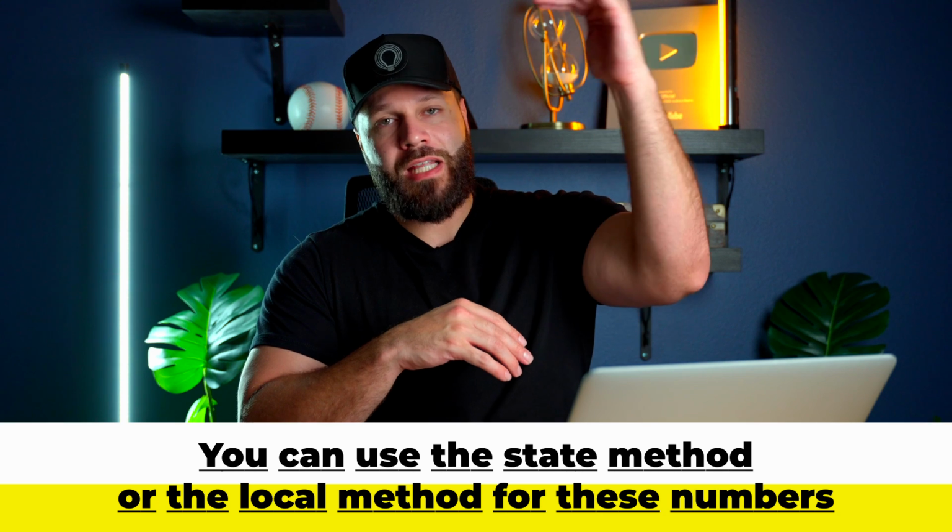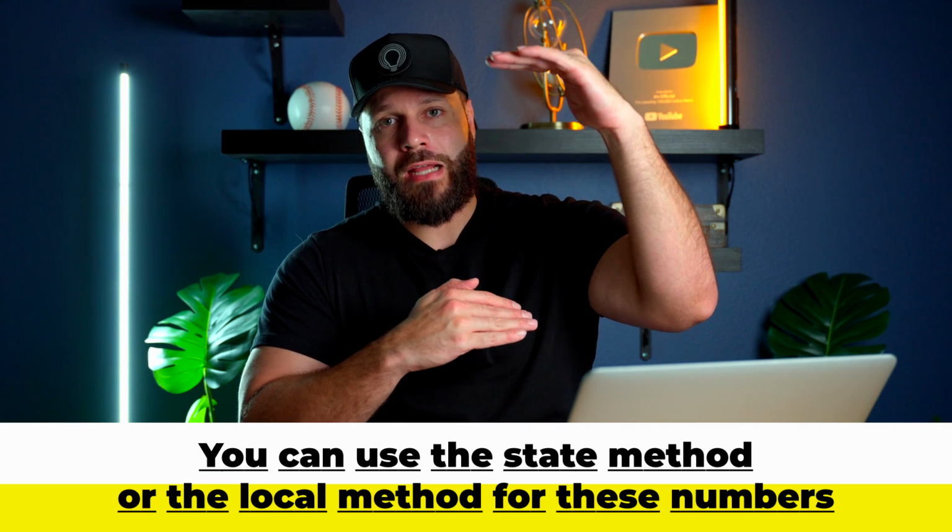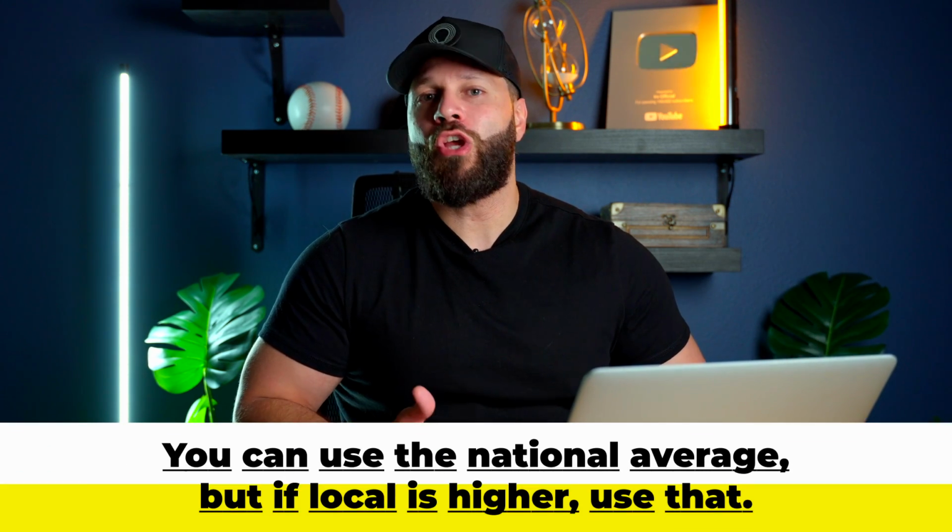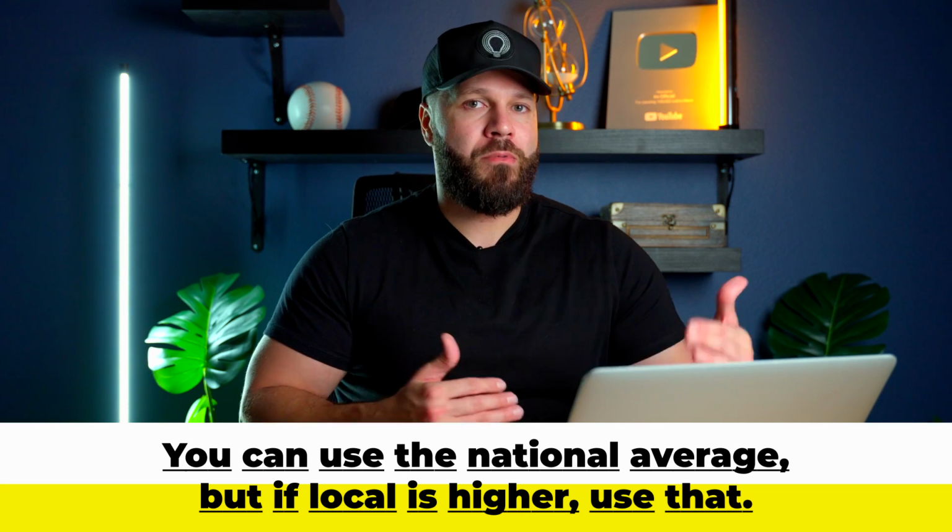There are two methods you can use. You can either use the state method, or what I like to do is use the local method, which is specific to a zip code or a city, because the number you're going to get in your specific town is going to be totally different and skewed from maybe a national average. Now, you can use a national average on here. So if the national average is, let's say, $60,000 for a landscaping company in their first year, you can use that. But if that number is a little bit higher, in my opinion, that's always helped the application out a little bit more.